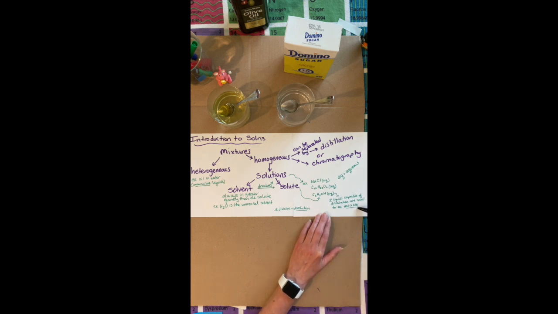But we could place a liquid alcohol in water. We could place solid sugar in water. We can place solid salt in water and create solutions. Now, to add another vocabulary word here, because ethanol is a liquid and water is a liquid, we can say that they are miscible. When two liquids are capable of dissolving or dissolution, they are said to be miscible.